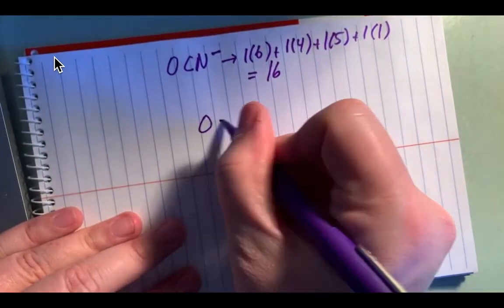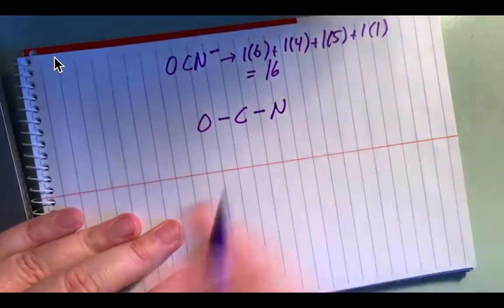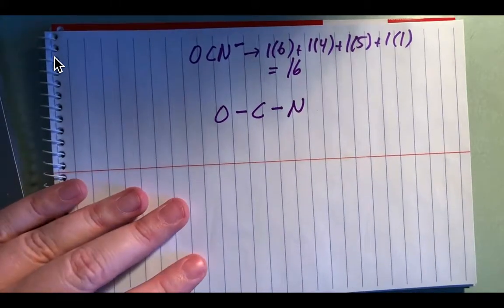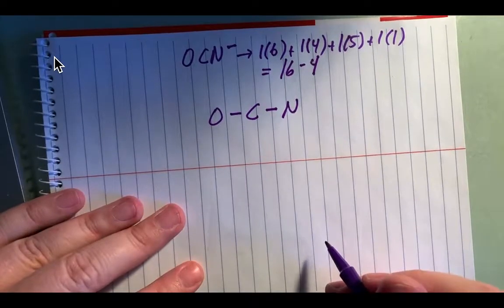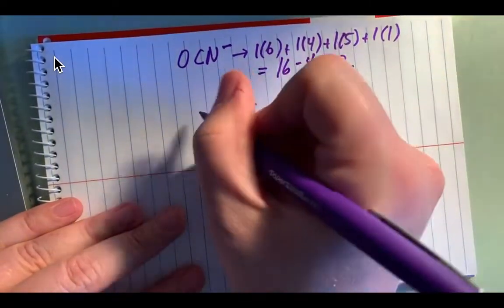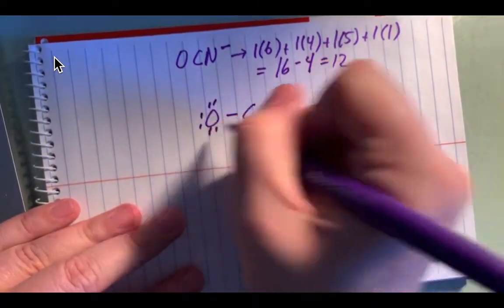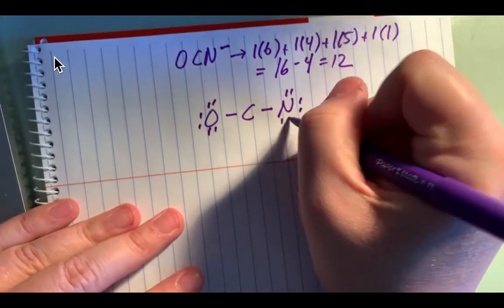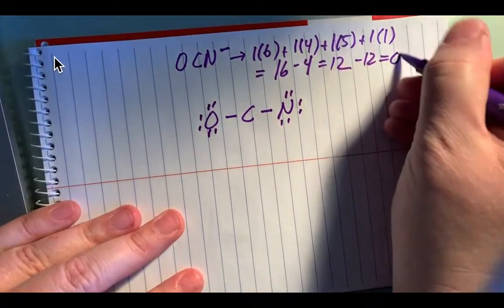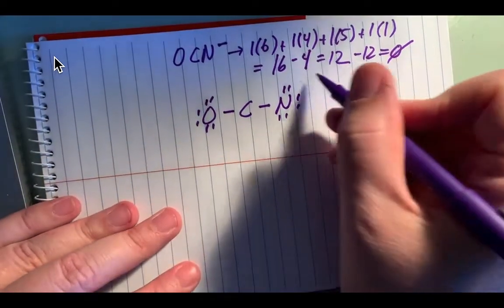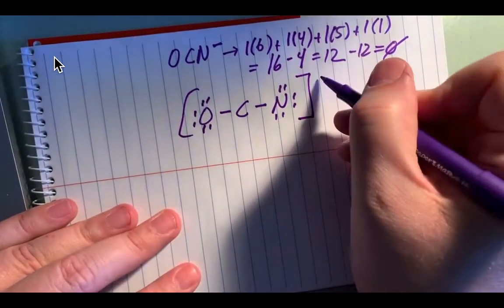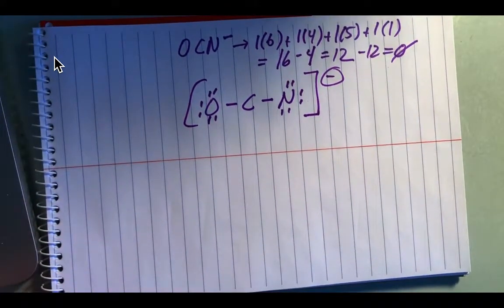I'll let you know this has a central carbon, so it is tethered together like that, and that uses up 4 of the valence electrons, leaving us with 12: 2, 4, 6, 8, 10, and 12. Now we've used up all of the valence electrons to get to this structure. If we want to be really good, we'd put square brackets around it and a negative charge to remind ourselves that this whole species is going to have a negative charge at the end.